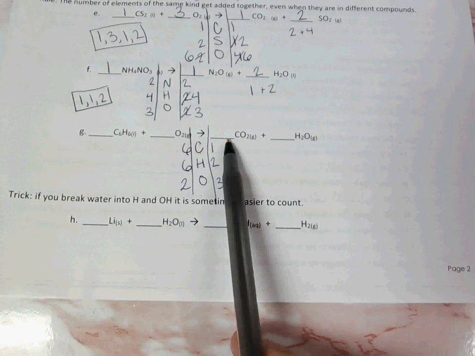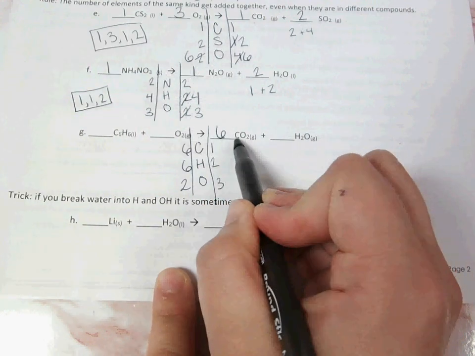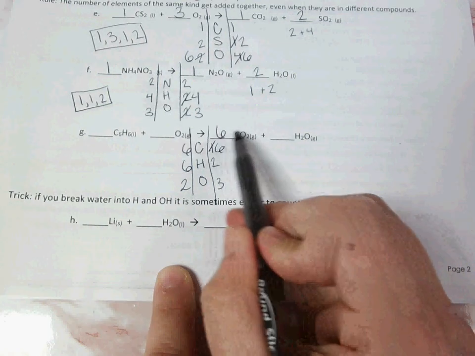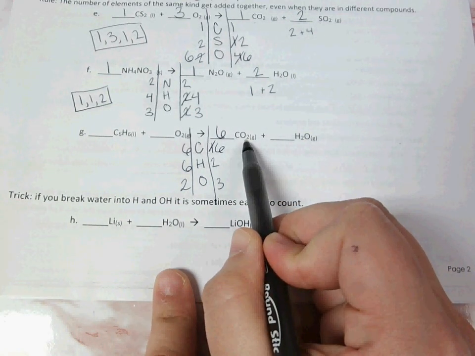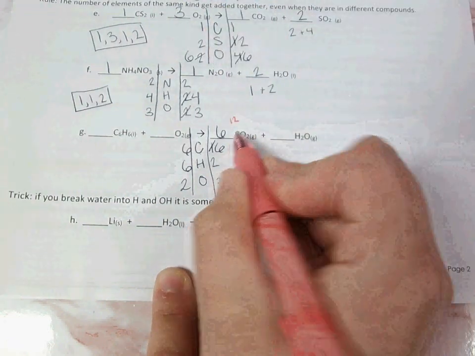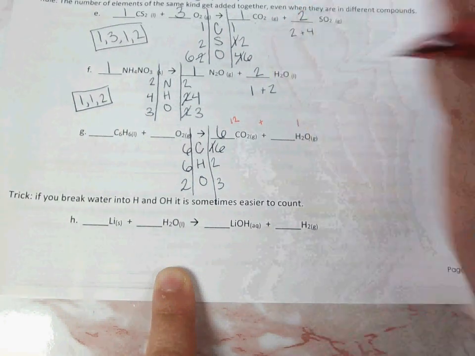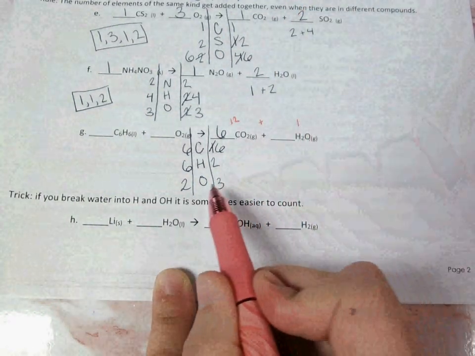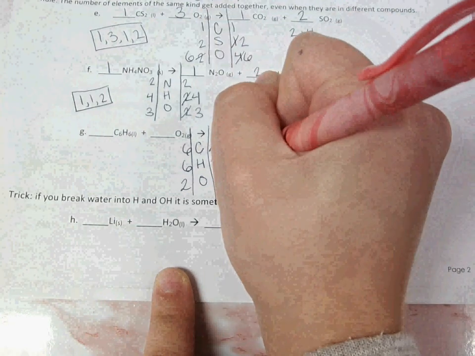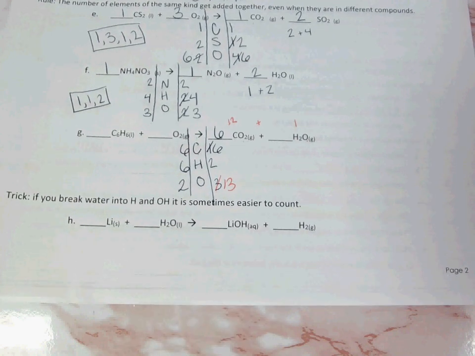What coefficient? 6. So a coefficient of 6 in front of CO2, 6 times 1 carbon gives me a total of 6 carbons. 6 times 2 oxygens gives me 12 oxygens from CO2, plus I still have the 1 oxygen from H2O. So 12 plus 1 changes this count to how many oxygens? 13. So I'm going to explain that one again so that you guys don't get lost here.